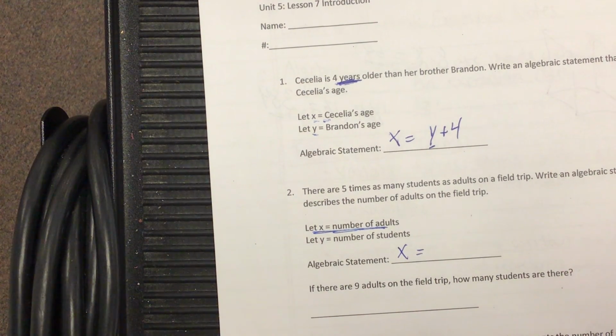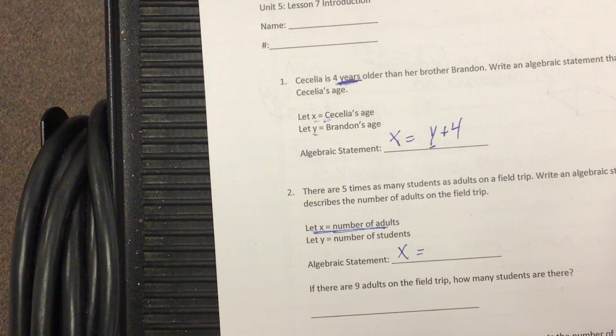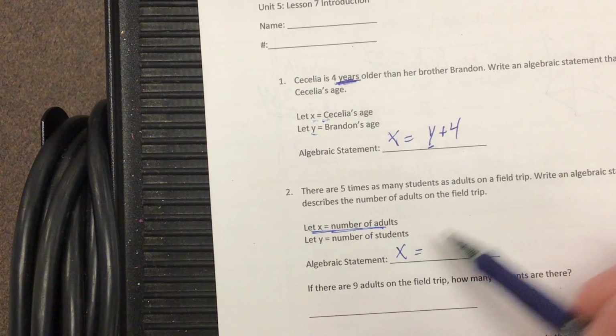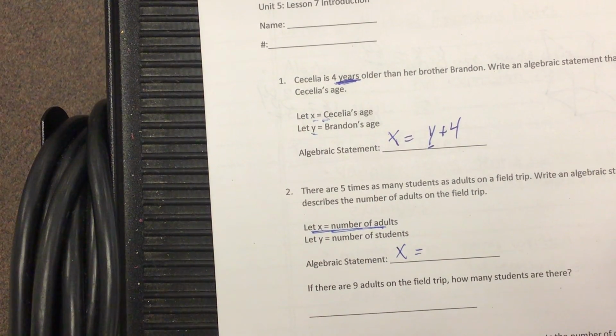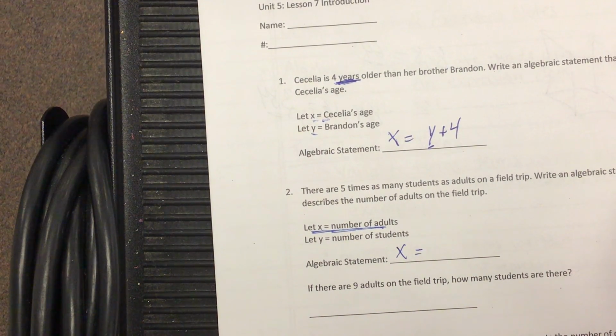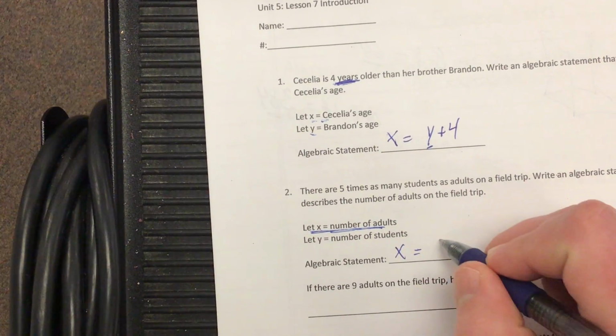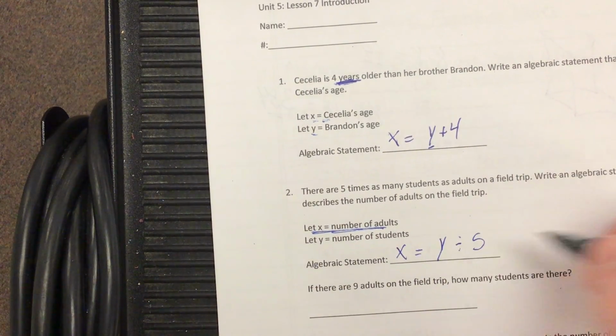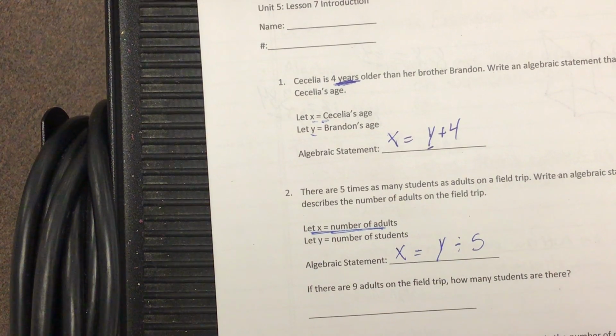Now how are we going to figure out how many adults there are? Y times 5. Not times. That'd be if we're looking for Y. It would be X times 5. Divided, right? That's the opposite. Y divided by 5. All right.